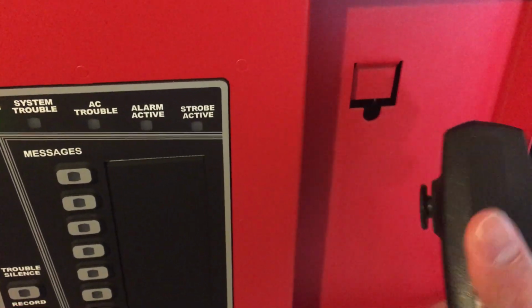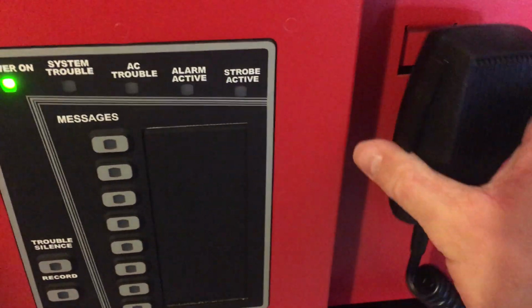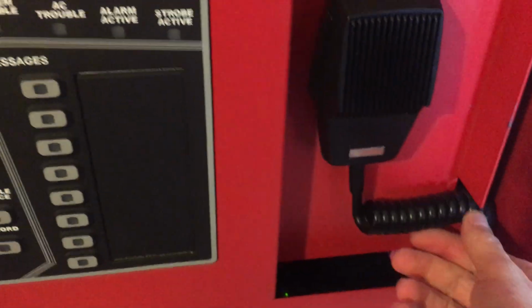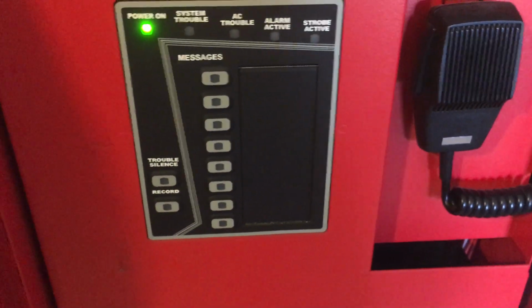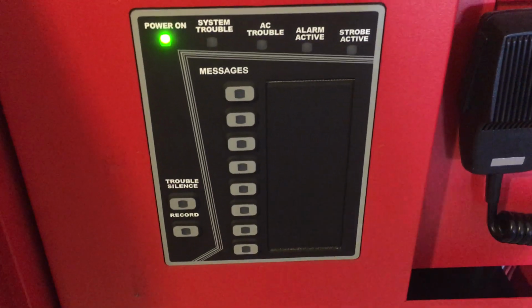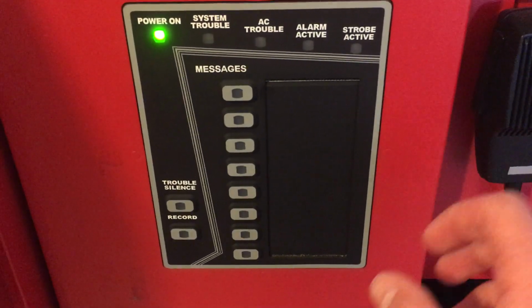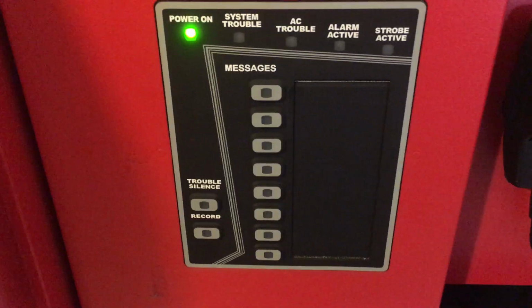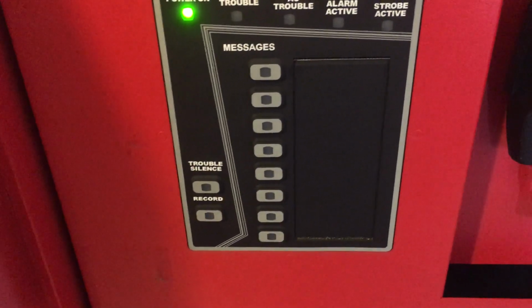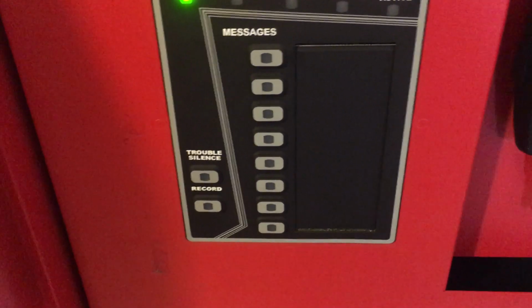And I do have the microphone programmed so that when you key it up, it activates the strobe. That's also a dip switch setting that is offered in this panel. So if you don't want any strobe to activate, just push all the dip switches down, and then you won't have them activate. But if you want, with all your messages plus the microphone, you can have certain messages activate the strobe and certain messages not activate the strobe. So pretty cool how you can do that.